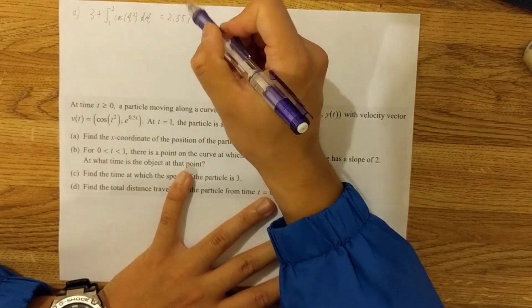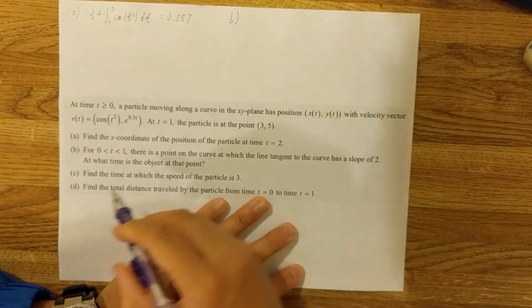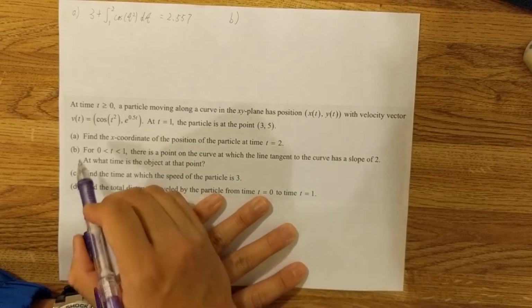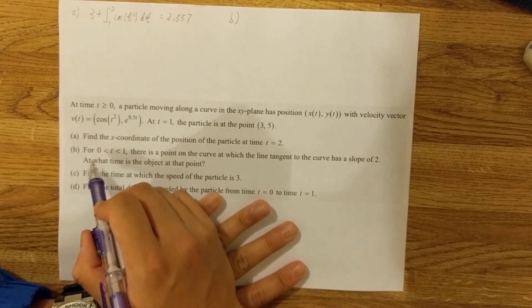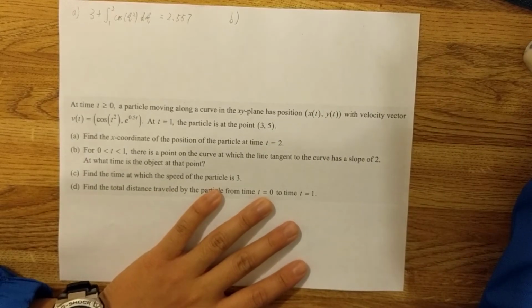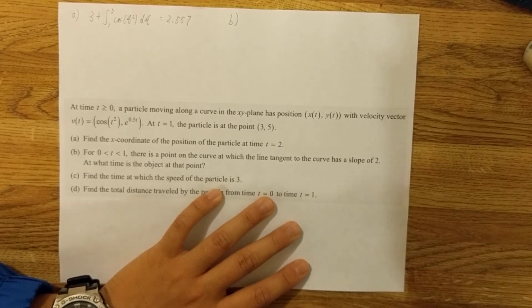And question B says there's a point on a curve at which the line tangent to the curve has a slope of 2 for the parameter interval 0 to 1. So what time is the object at that point? First let's look for dy/dx in this case.